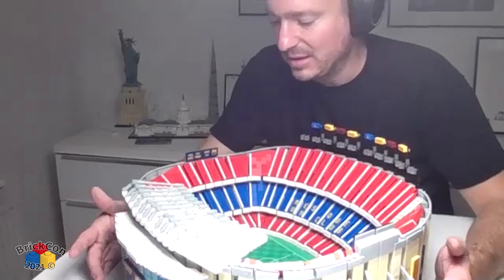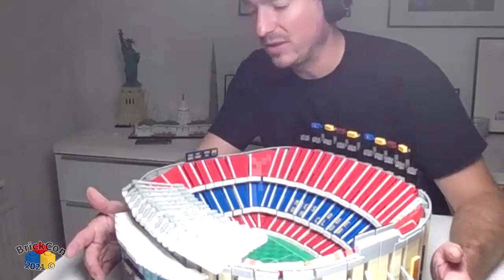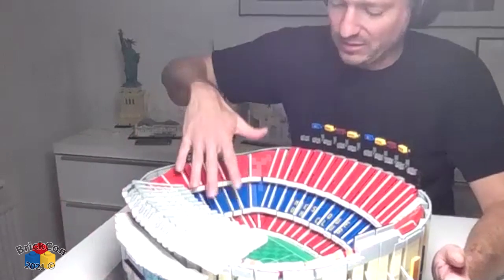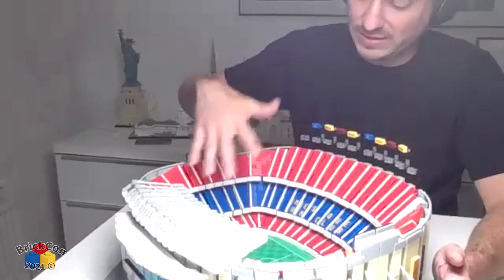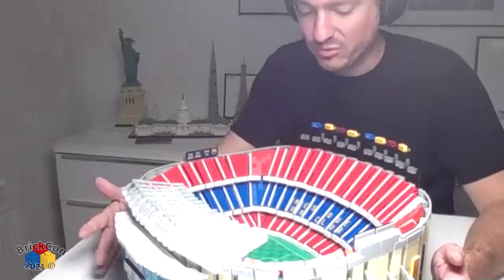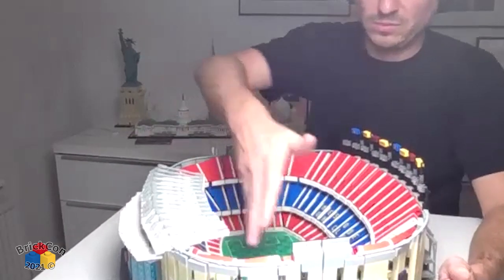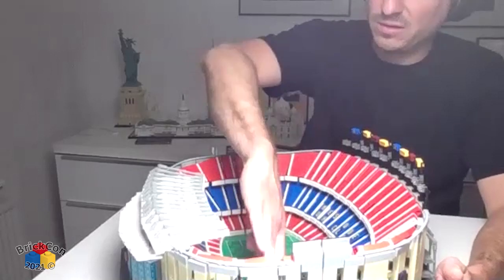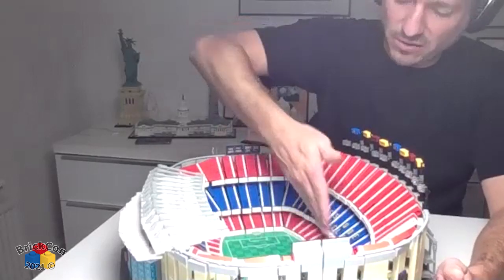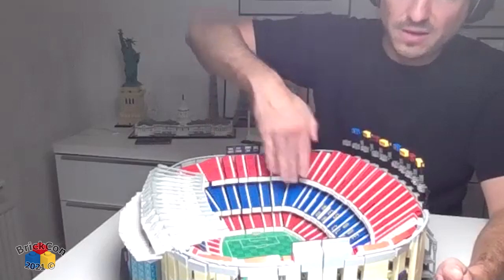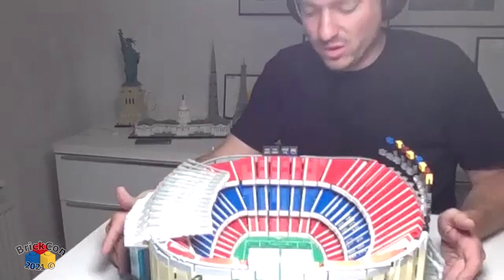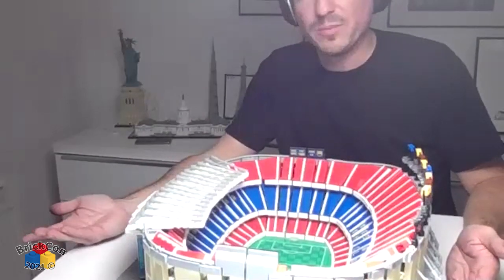So I pride myself on that, actually, that we are able to build all of these sets with existing bricks only. And if you look at the Camp Nou, it's very curvy. There's a lot of curves that are connected, but we're not using a single round element.